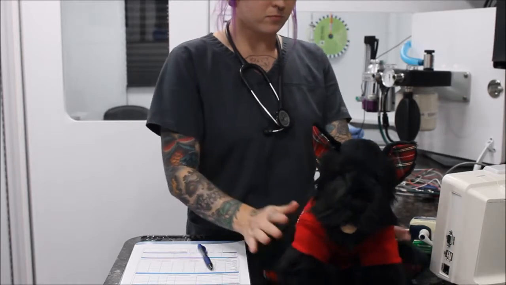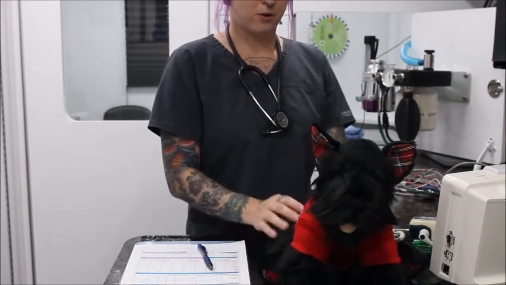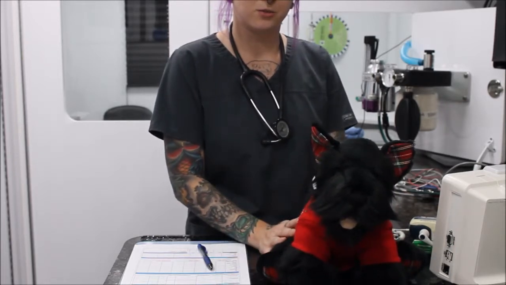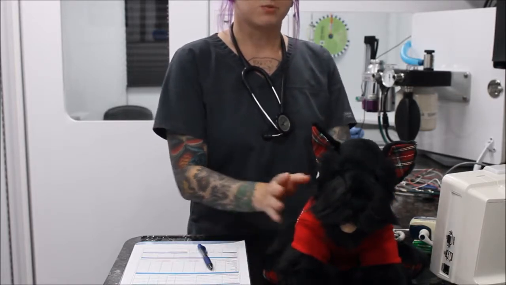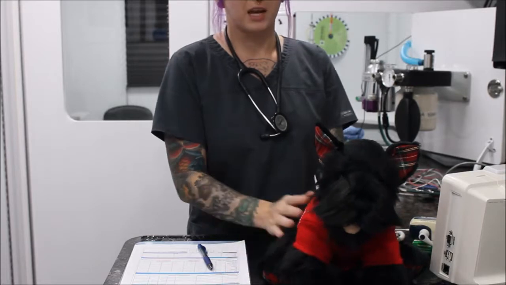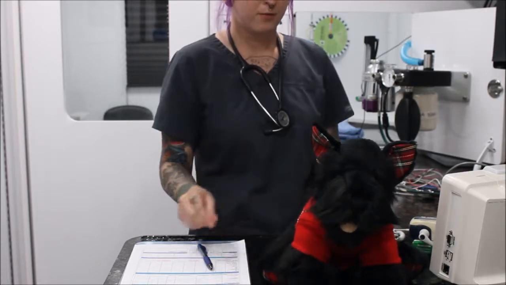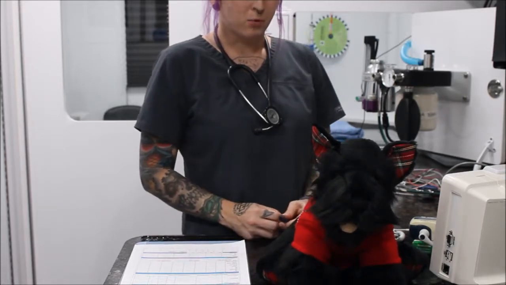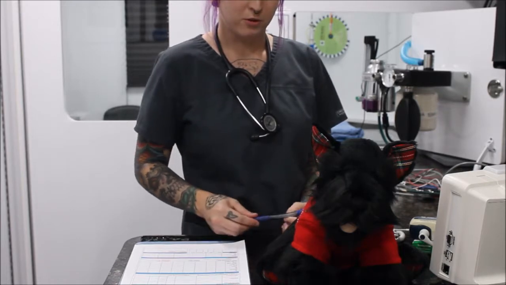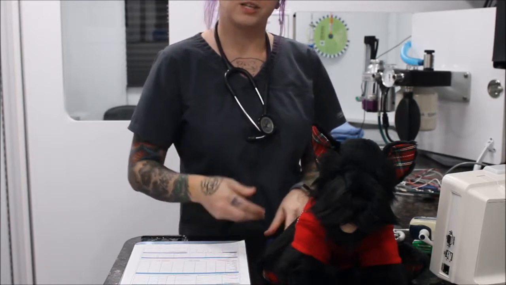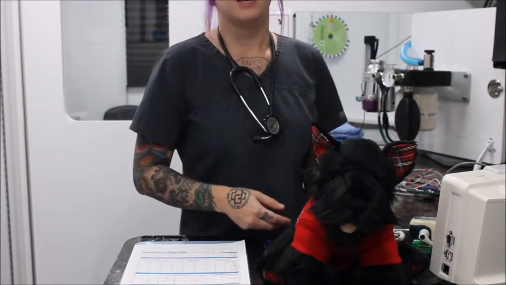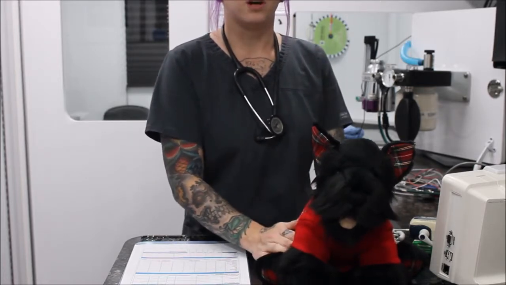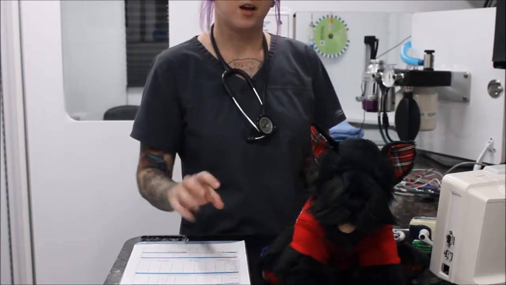So normal heart rate for a dog is 60 to 160 beats per minute. And for cats, we're looking around 120 to 180 beats per minute. So at some point, if the cat or the dog heart rate starts to increase, so tachycardia, that might indicate that we need to turn our anesthetic up.